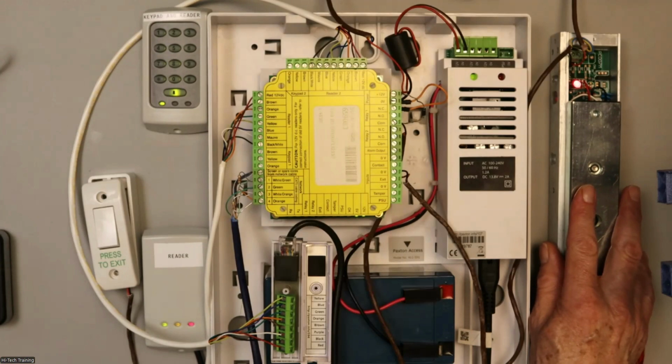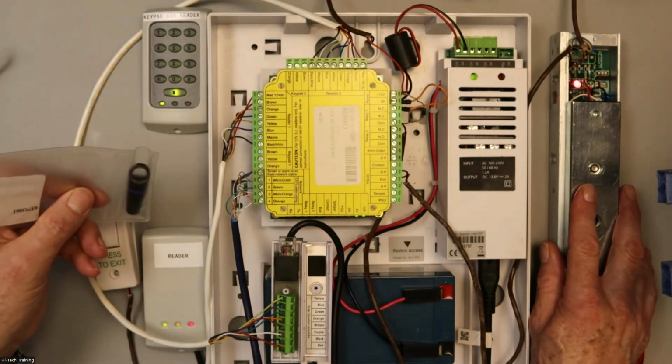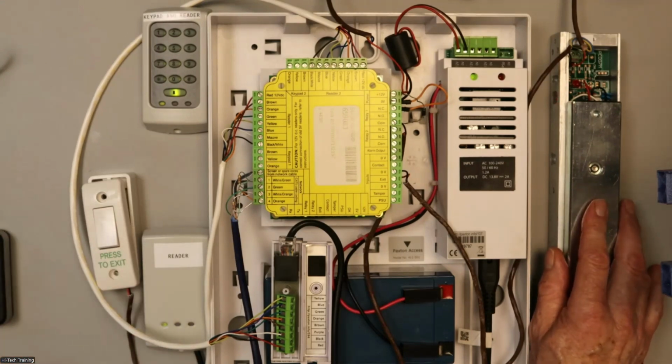Okay. So to exit the premises, then you just come along with my fob again, or it could be a card. The same using the fob here. Go to reader. We're going out, and there's my door open. The door open time is 8 seconds.